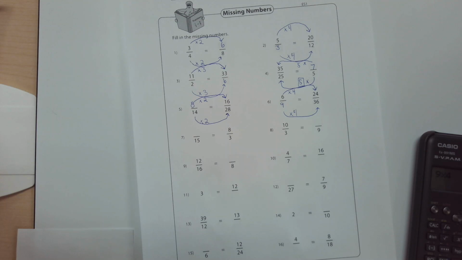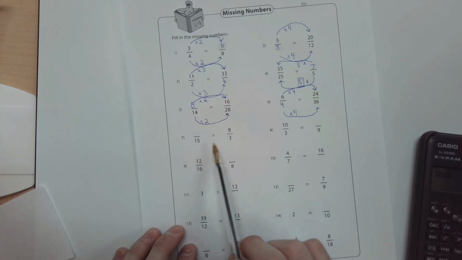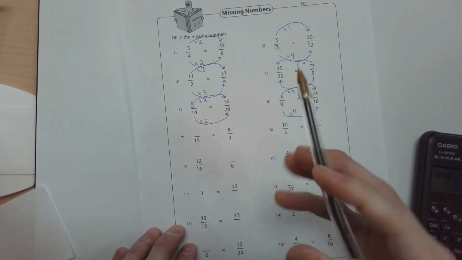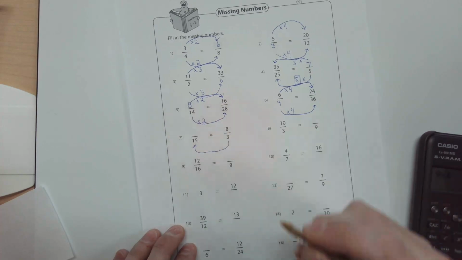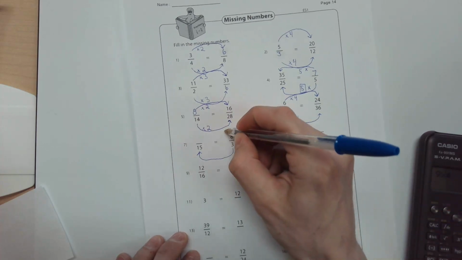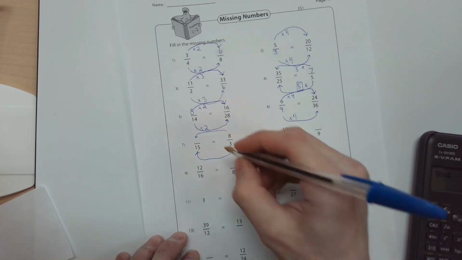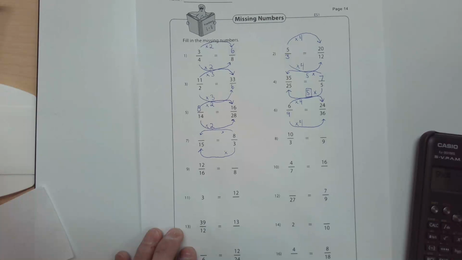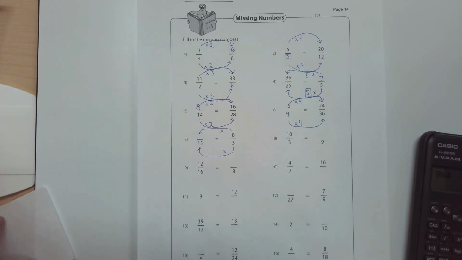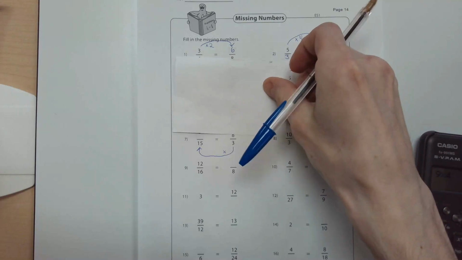All right, let's try number 7. Which number is smaller? Let's draw our arrow. Let's add our multiplication signs. And then we ask ourselves, where do I start?